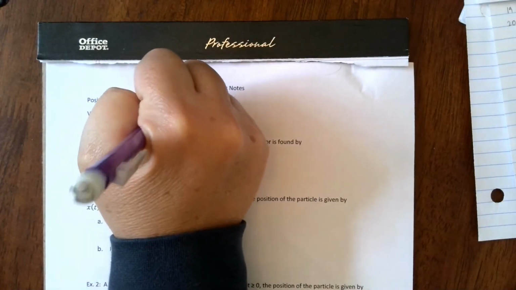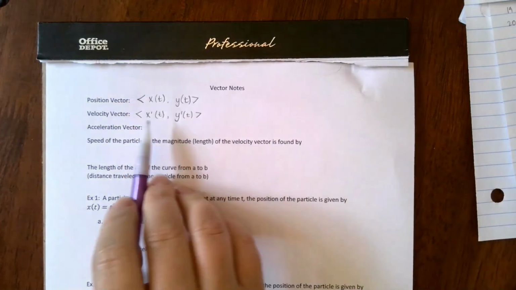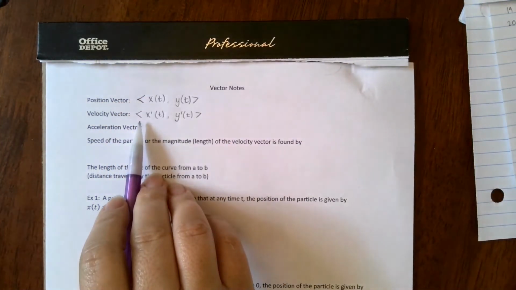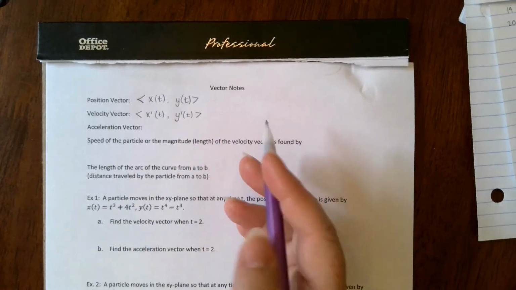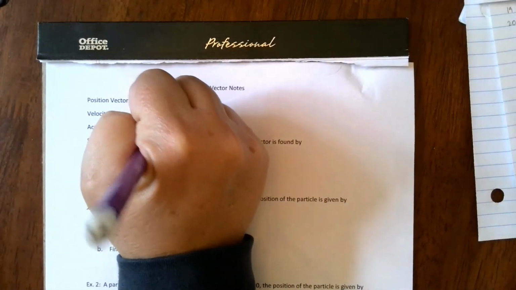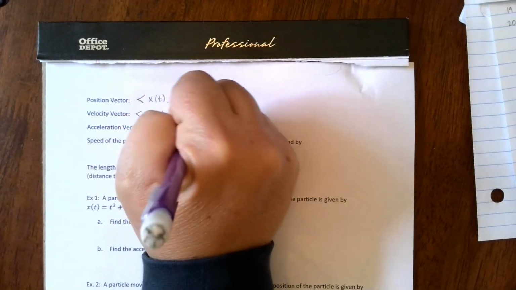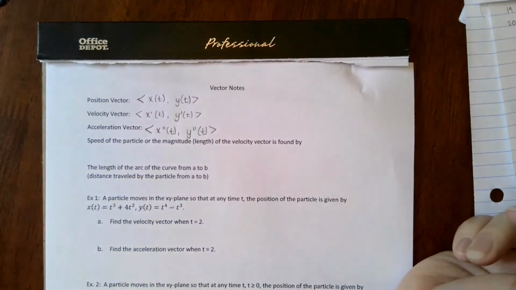X prime of t and y prime of t, so you're going to take the derivative of each one of them. The derivative of x will give you the velocity in the x, and the derivative of y will give you the velocity vector in terms of y. The acceleration vector is going to be the second derivative in terms of t. Okay?